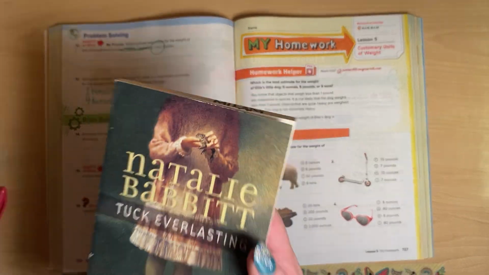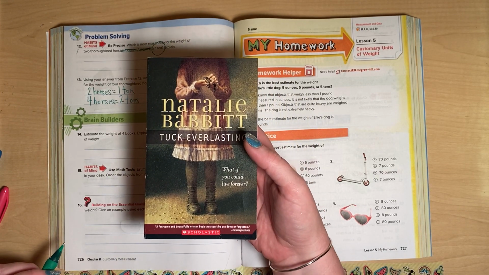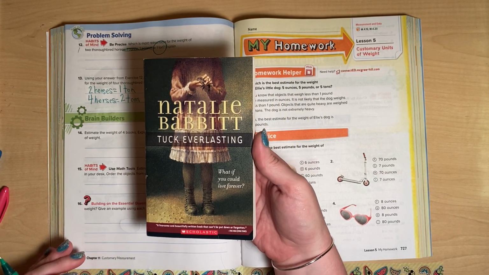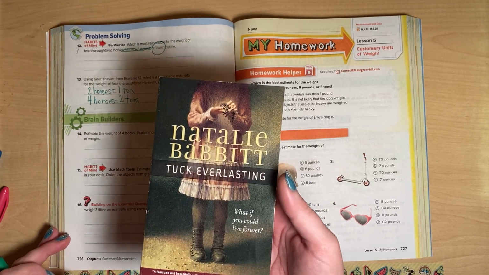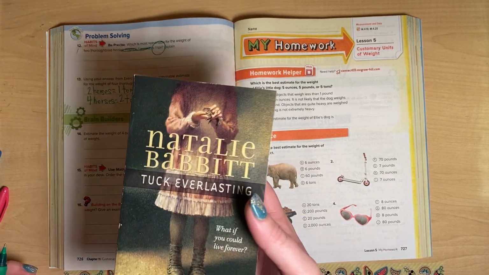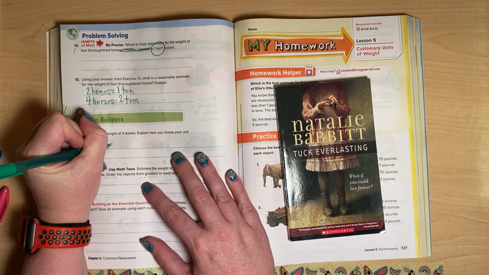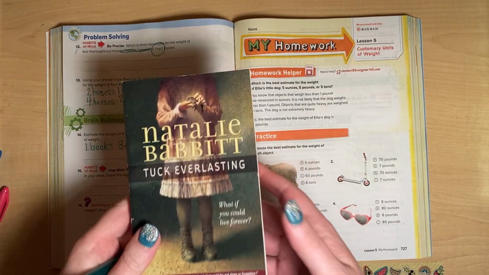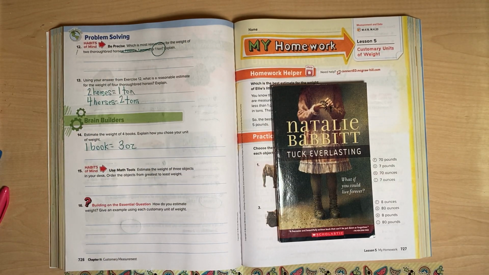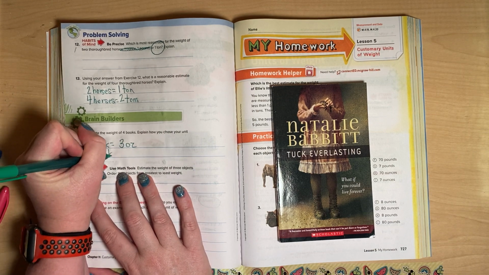So if I'm holding this book, I'm going to assume that it probably weighs about as much as maybe 2 or 3 strawberries. So I'm going to guess that this one book probably, let's say it weighs 3 ounces, because maybe it's as heavy as 3 strawberries, okay? So that means 2 books would weigh how much?